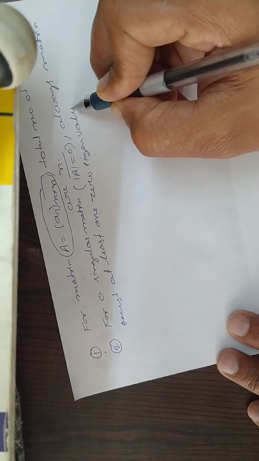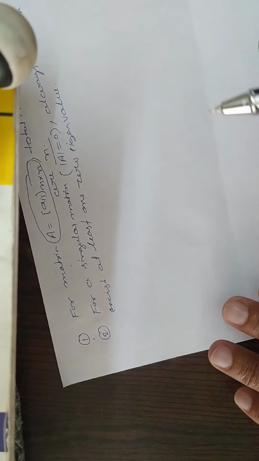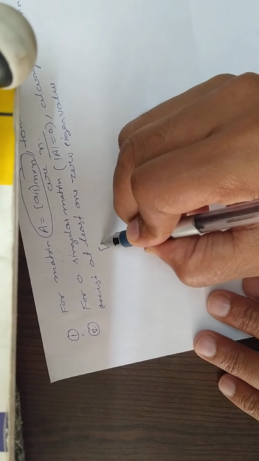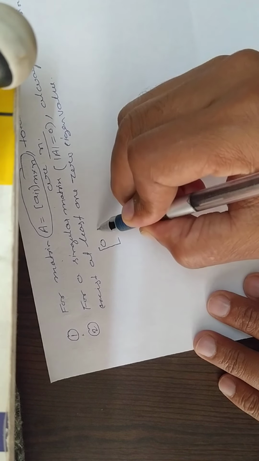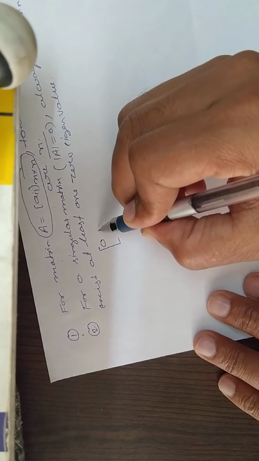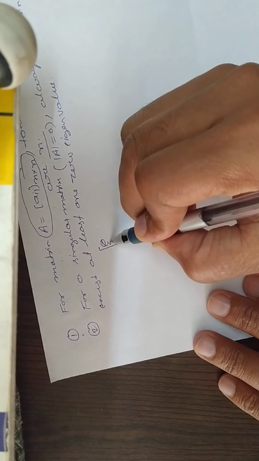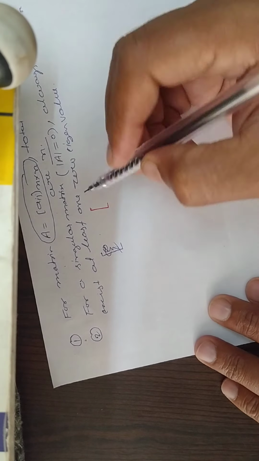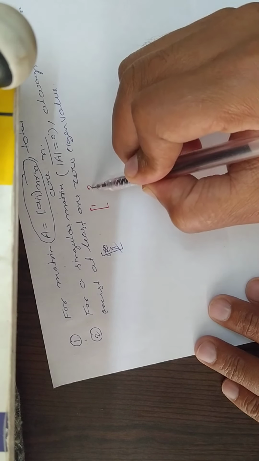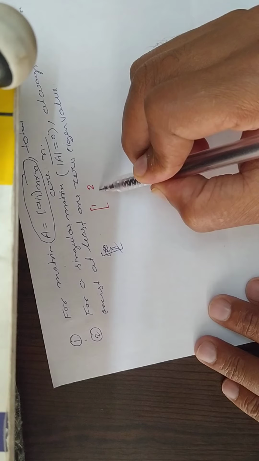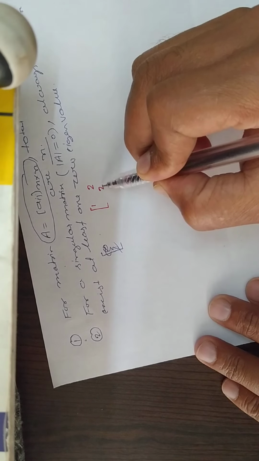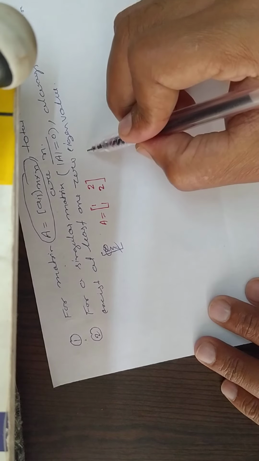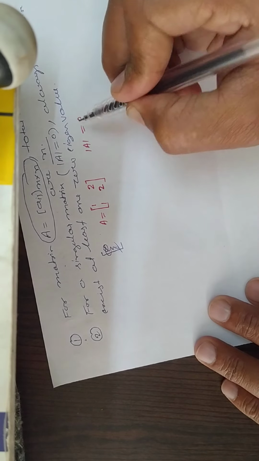For example, suppose that this is a matrix [1, 2; 1, 2]. The determinant of this matrix is 0. You can directly understand about it. The determinant of this is equal to 0.